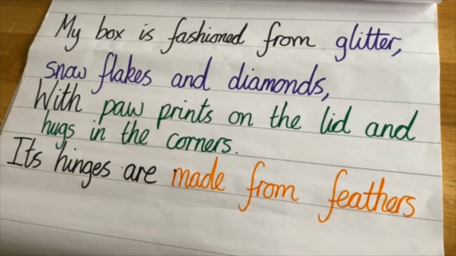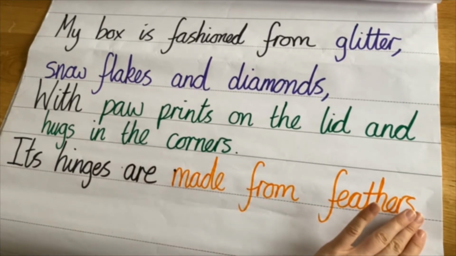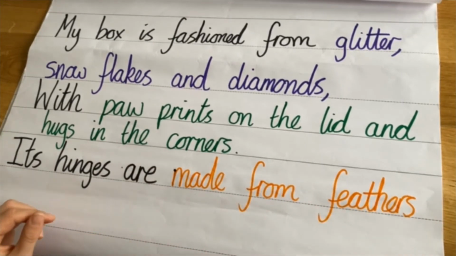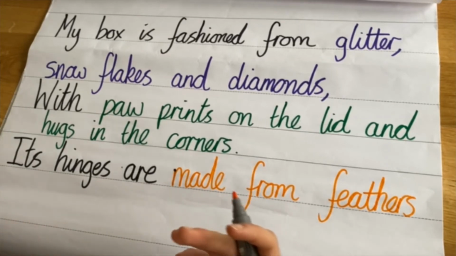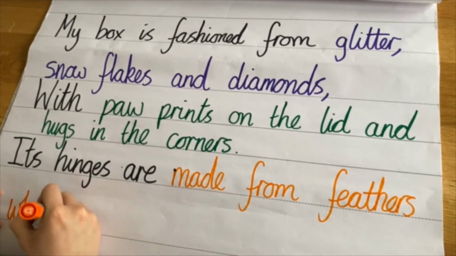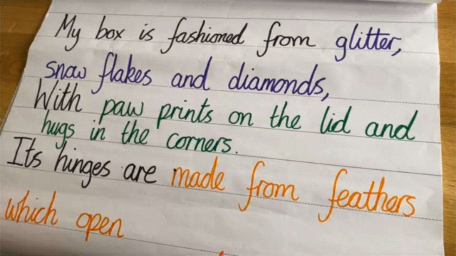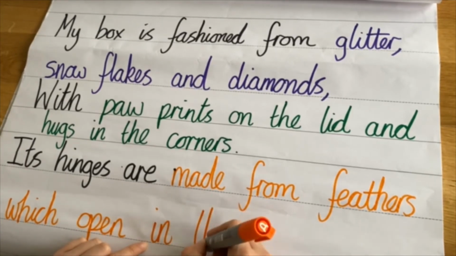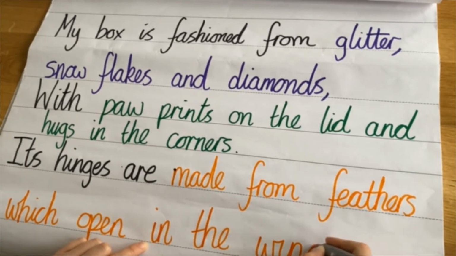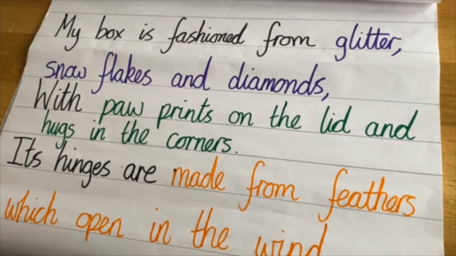Now, I could finish my line there. Its hinges are made from feathers, but I'm going to add a little bit more detail and say, when does that lid open with the hinges? Its hinges are made from feathers which open in the wind or in the breeze. In the wind. Its hinges are made from feathers which open in the wind. And there is my verse about what my box looks like and what it's made from.